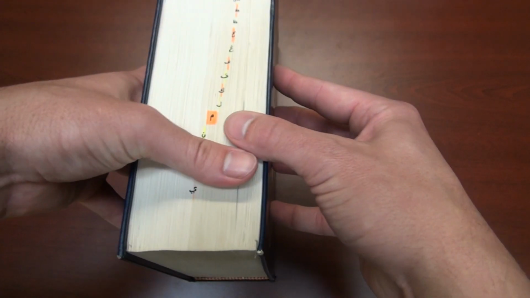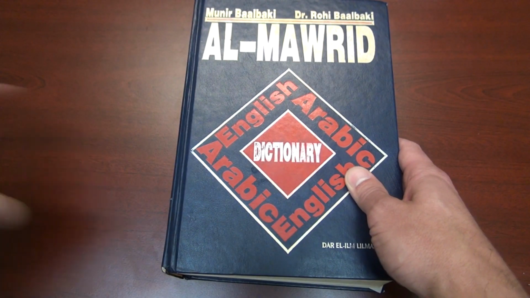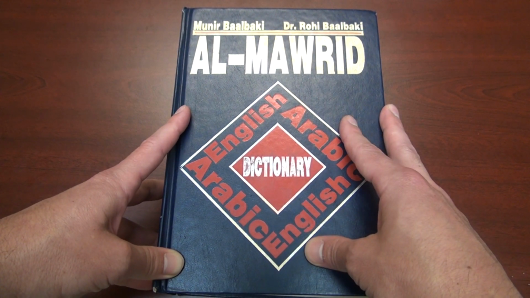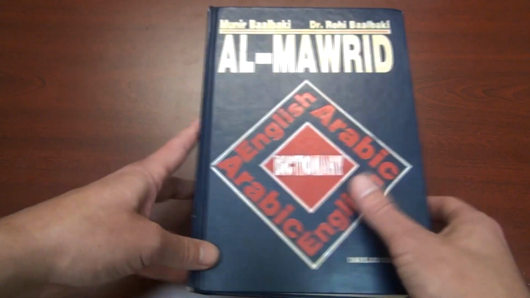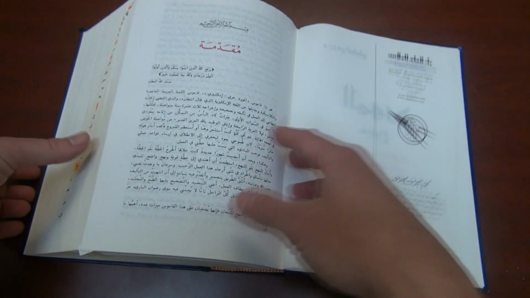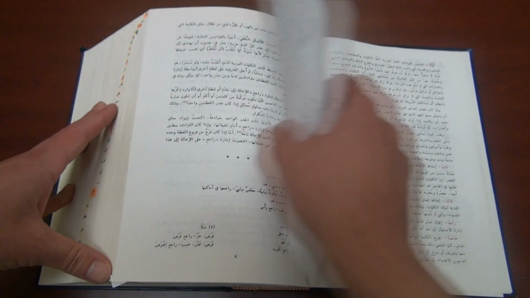Now, some of the merits of this book, Al-Mawrid, versus the next one we're going to look at. This was an Arabic book designed for the English language. You can see that in the introduction. This is a good rule of thumb for everybody: when you get a dictionary, and any other book really, you should always read the introduction.